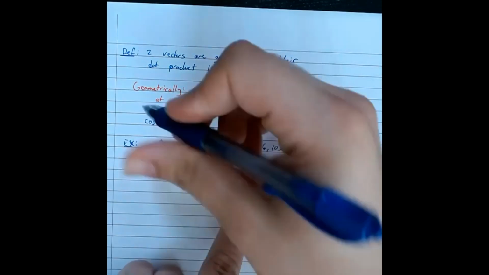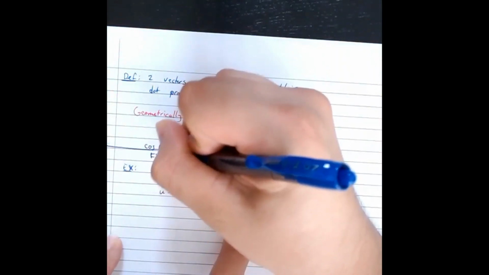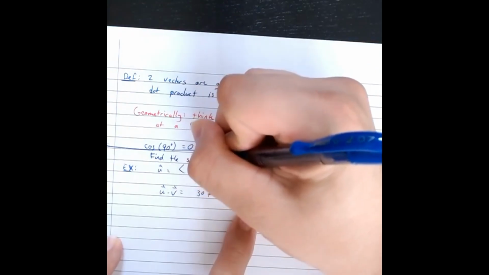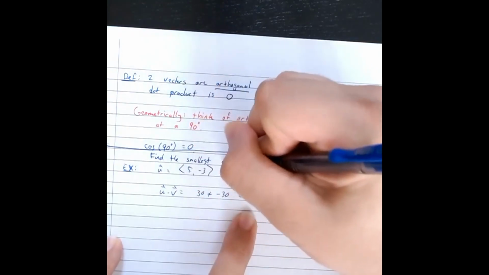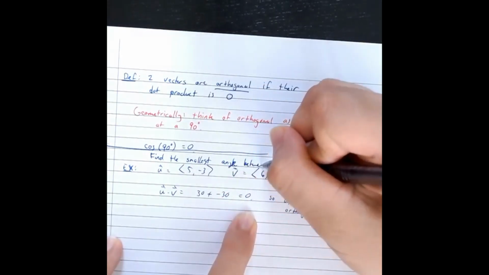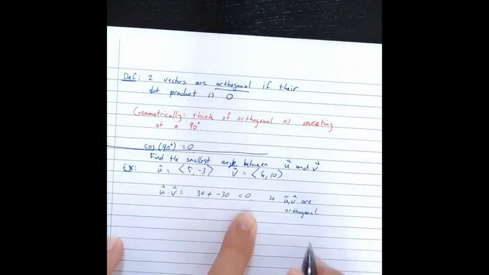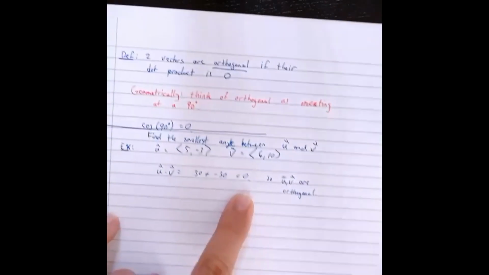And if the question was find the smallest angle between u and v, here we would say, well, since they're orthogonal, the smallest angle between them is 90 degrees.